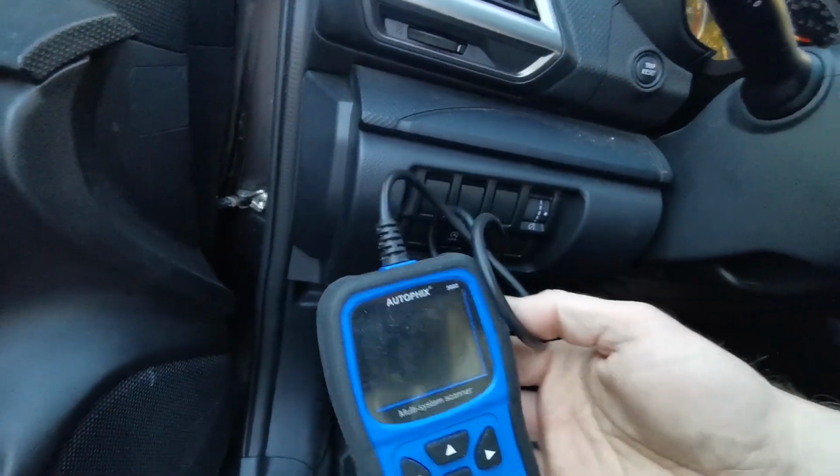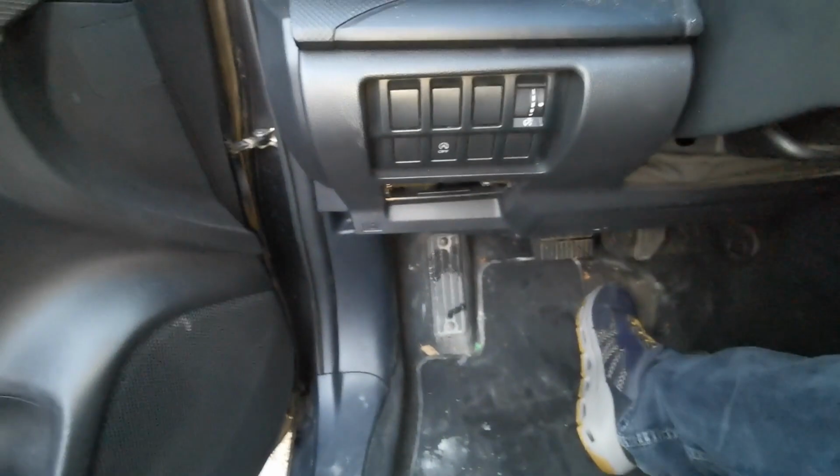I will plug this device to the OBD connector, which is underneath there. So the OBD connector is here. You can see it there. Okay, so I'm just gonna plug it in and see what codes are being read.